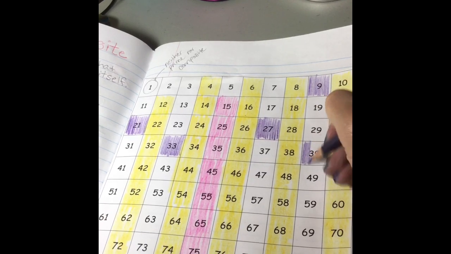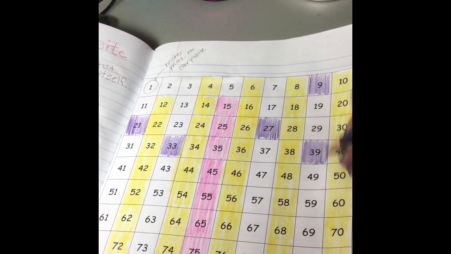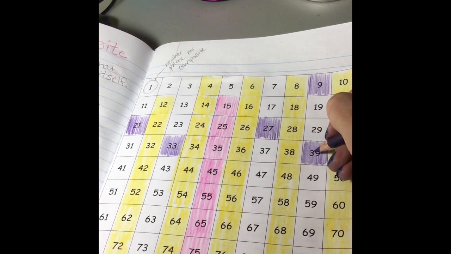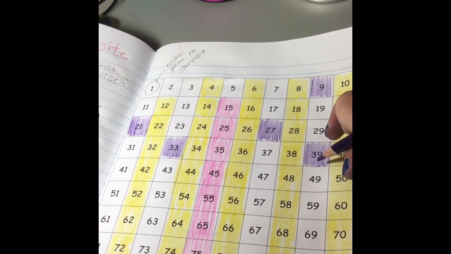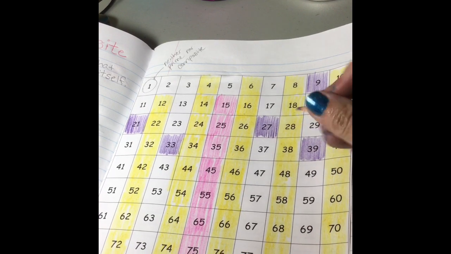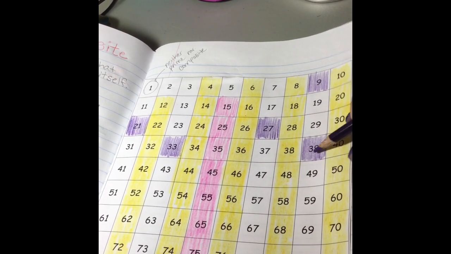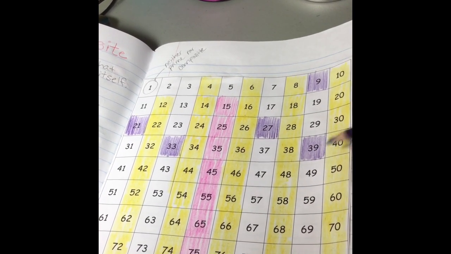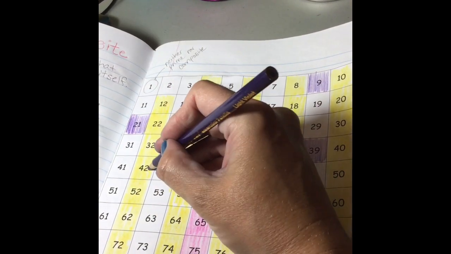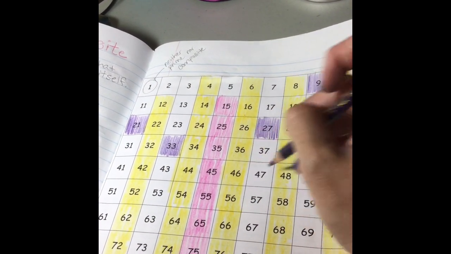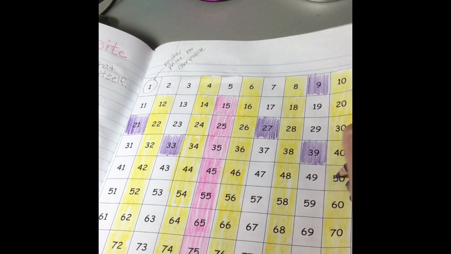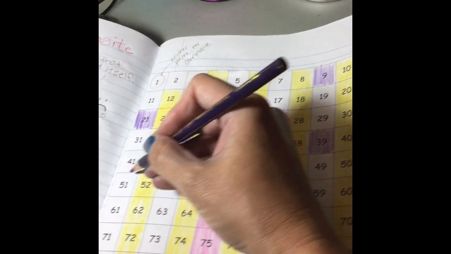And this is where you can think about those divisibility rules. 9 plus 3 is 12. 12 is divisible by 3, or if you want to break it down further, 1 plus 2 is 3. So 3 plus 9 is 12, 1 plus 2 is 3, 39 is divisible by 3. 42, 45, 48, 51.